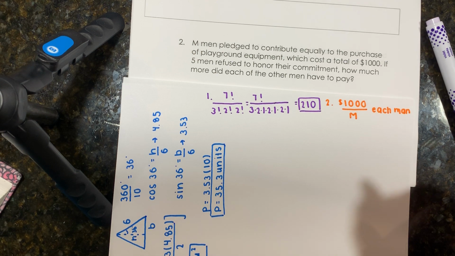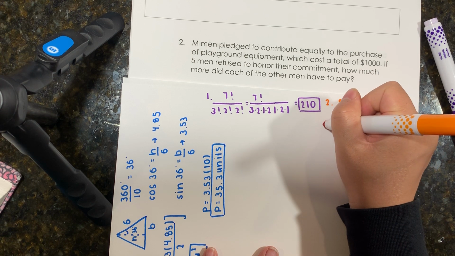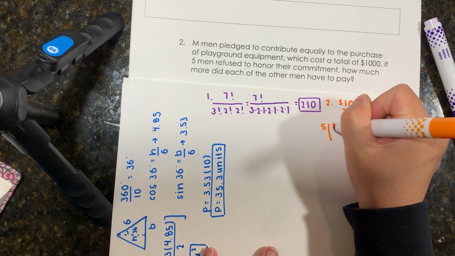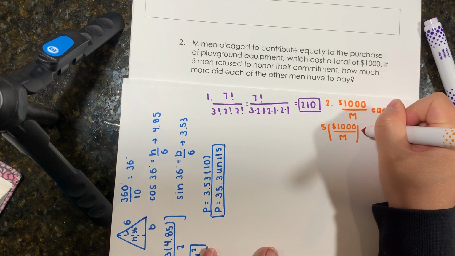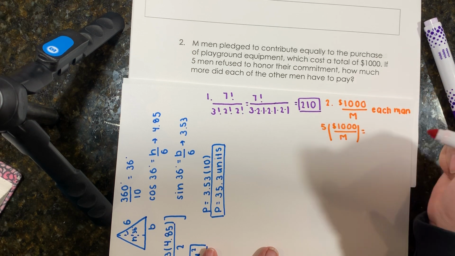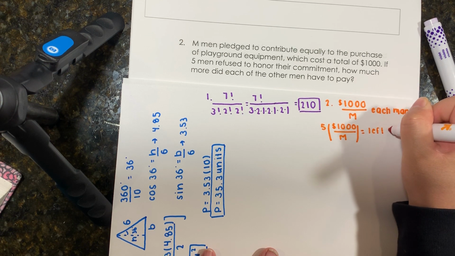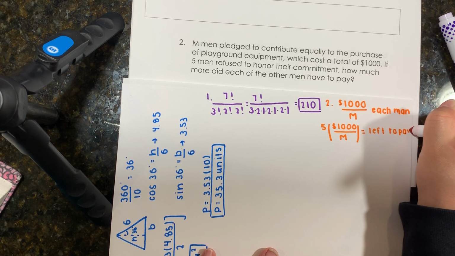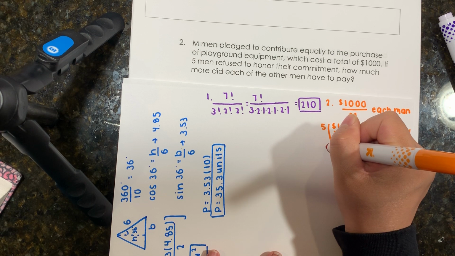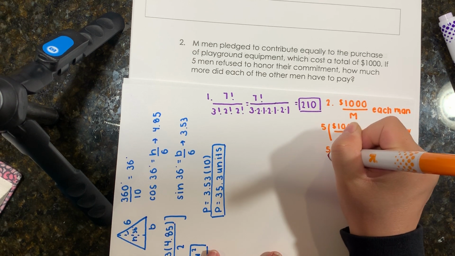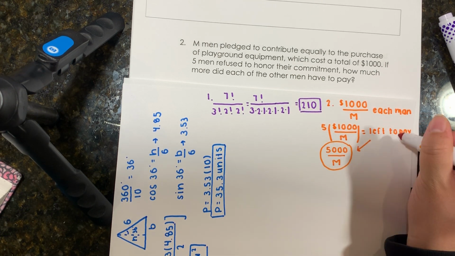But then 5 of them are going to refuse to pay. So if I multiply this by 5, this is going to be how much is left to pay. Which means that I'm going to end up with 5,000 over M that's left to pay. Now this money, this is the amount that's left to pay.